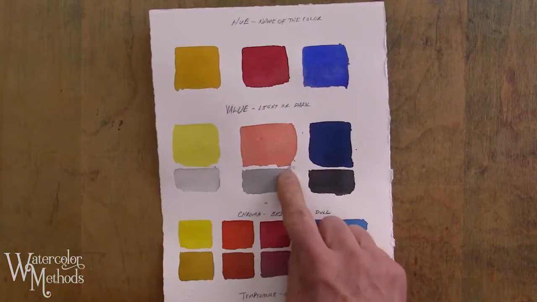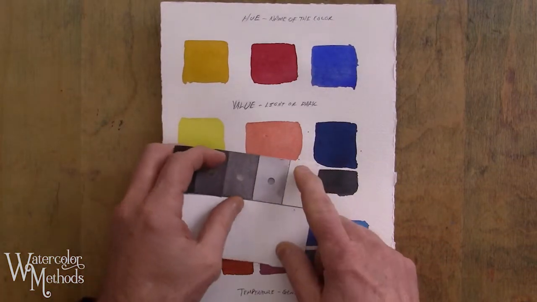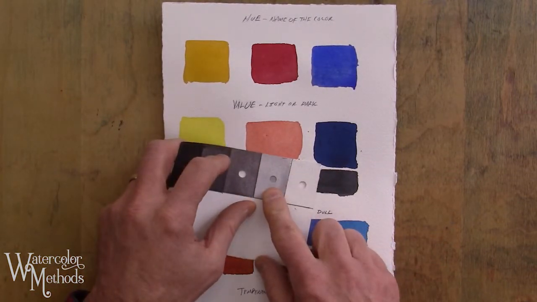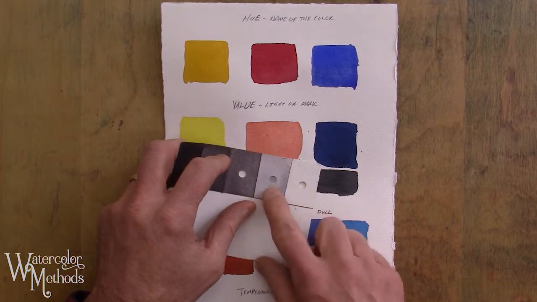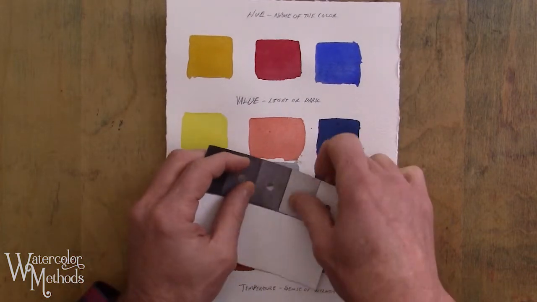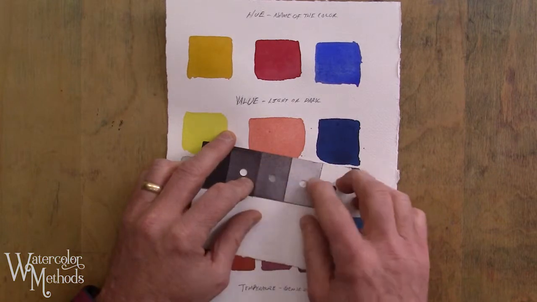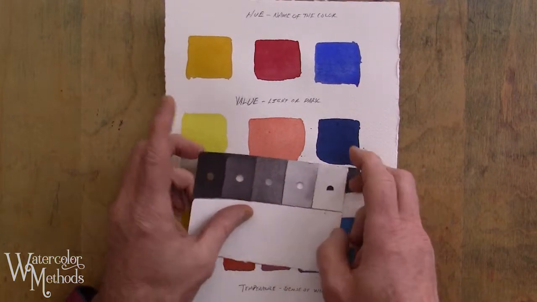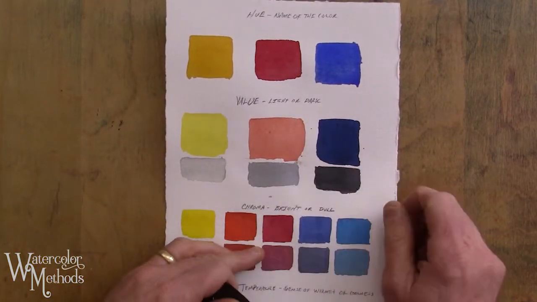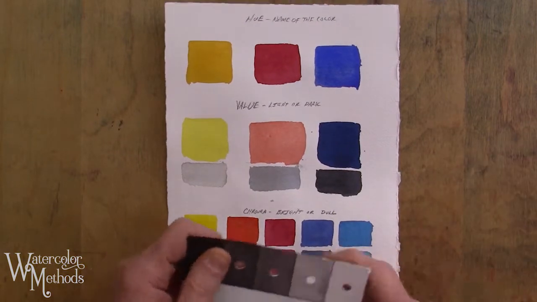And you can see the swatch that I have down below, my little swatch of red. If I put my lightest value over, you can see it's a bit darker. And yet if I put my middle gray over it, it's actually a bit lighter. So this swatch actually matches up with that red in terms of value pretty well.